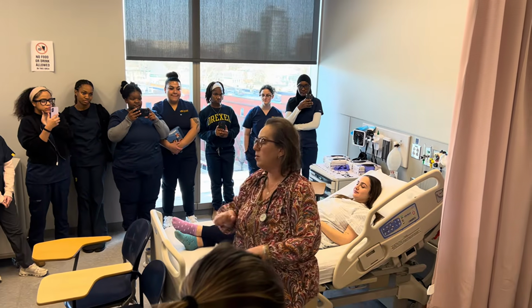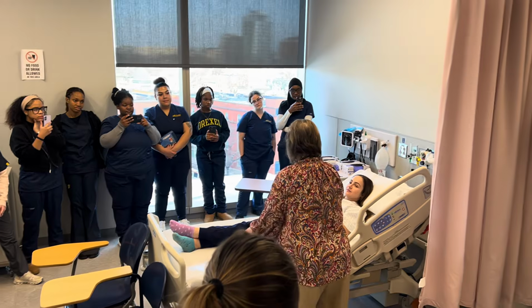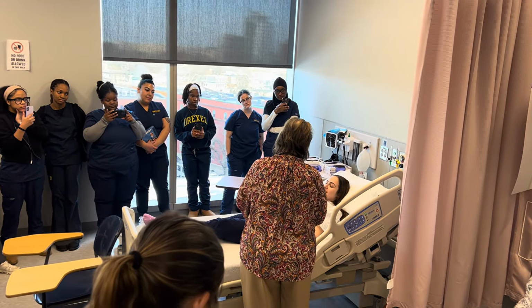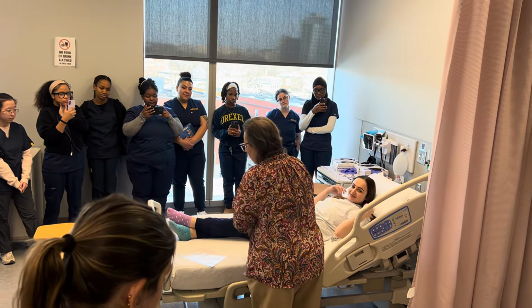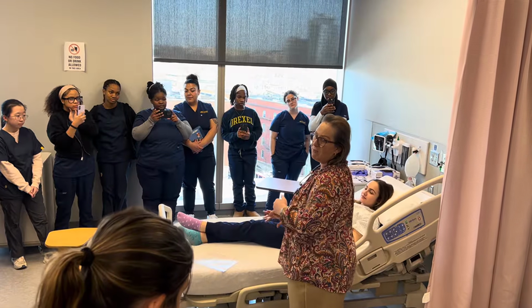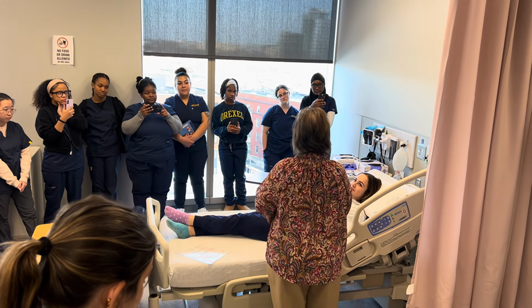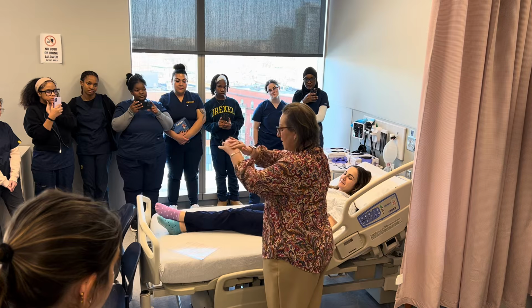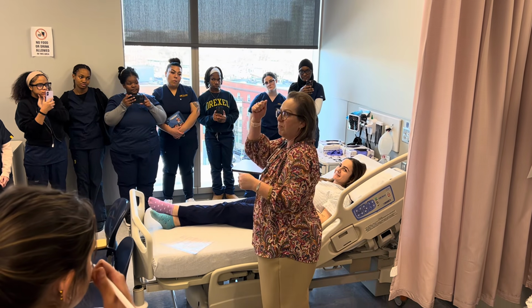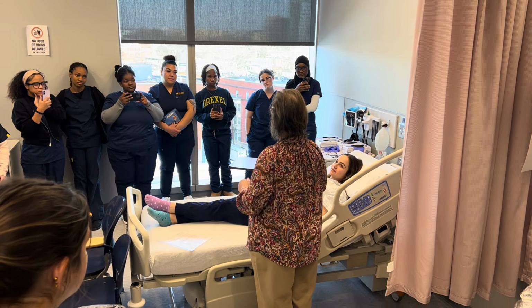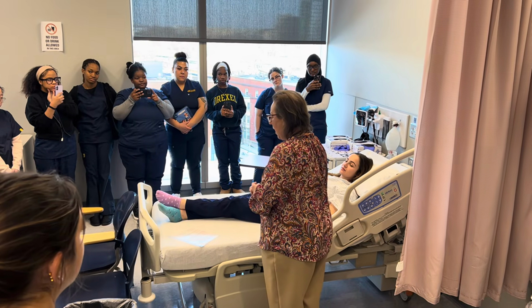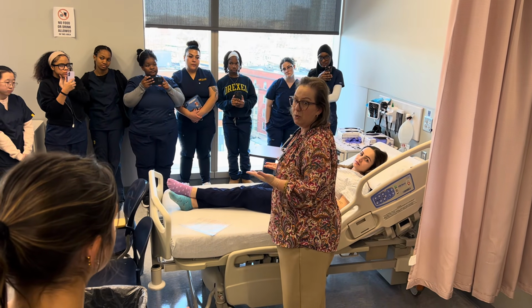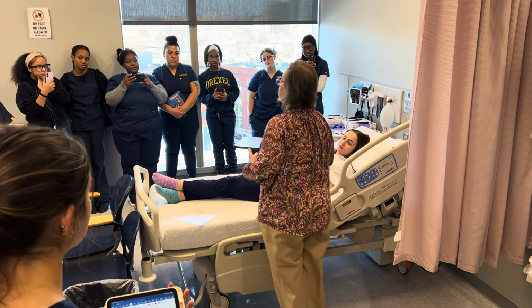Pull my curtain, providing privacy. Are you warm enough? Would you like a sheet or a blanket? I'm okay. Okay. All right. So I have my bed to my appropriate height. I have verified my patient's name, date of birth, and allergies. I did hand hygiene. I provided privacy. I offered her a sheet, which she declined. And I raised the bed up to proper working height so that I'm not constantly leaning over like this.